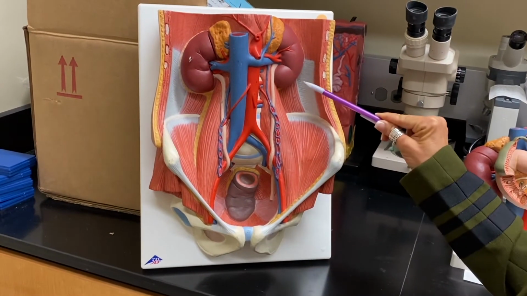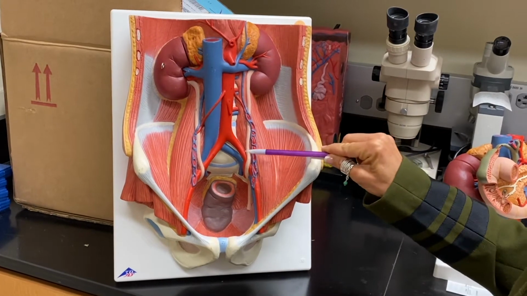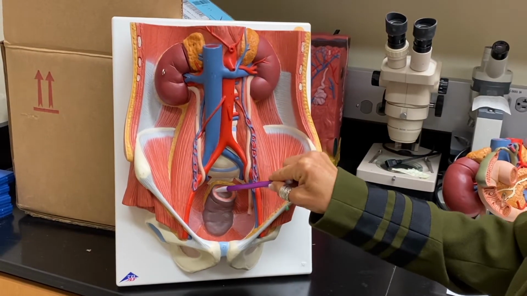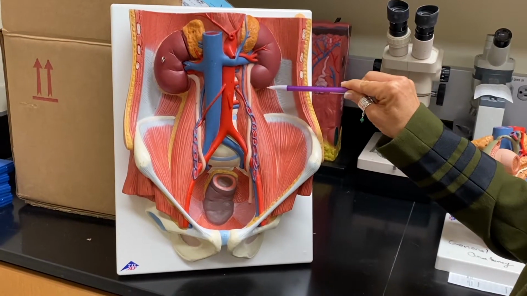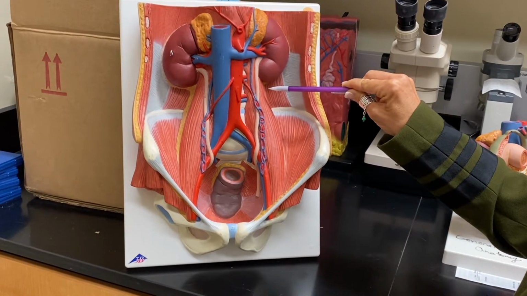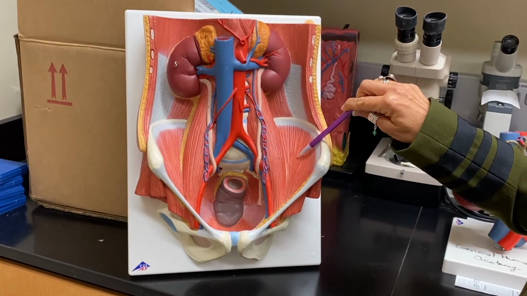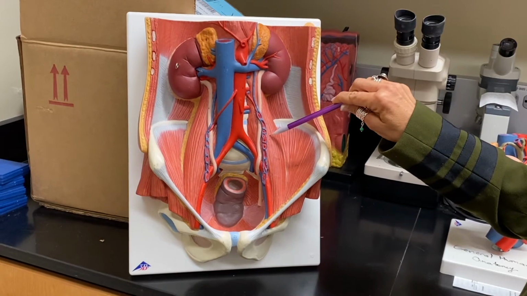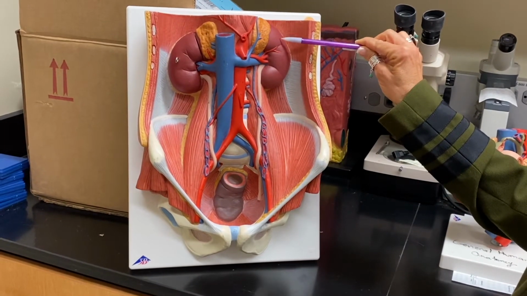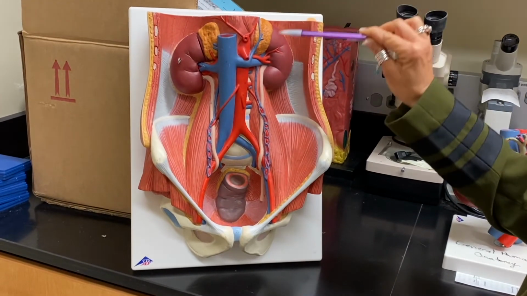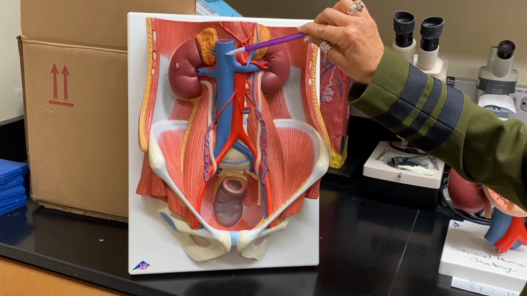This model is a model of the posterior abdominal wall and a couple of the pelvic viscera here. So you can see the posterior abdominal wall has two muscular features, the psoas major and the iliacus, so the iliopsoas. You don't see the viscera because the viscera have been removed, but you can see the kidneys, the left and right kidney, the abdominal aorta, and the inferior vena cava.